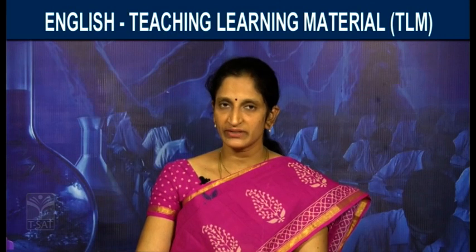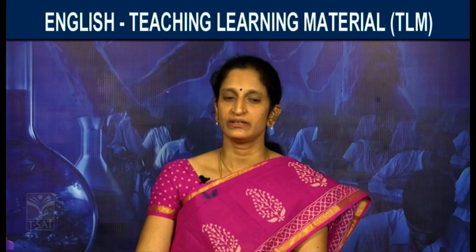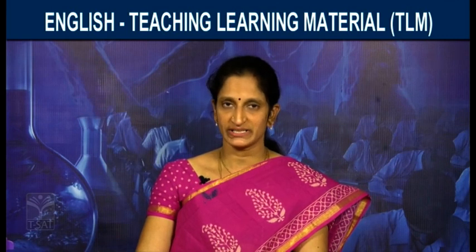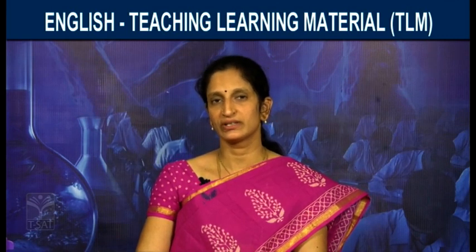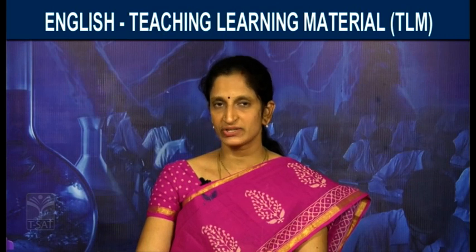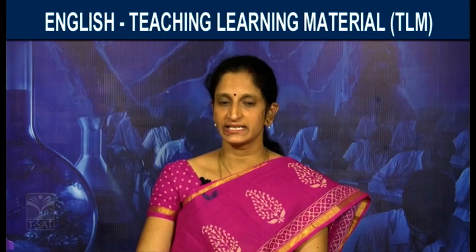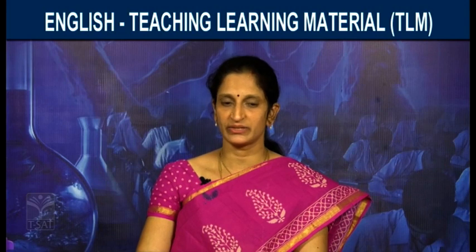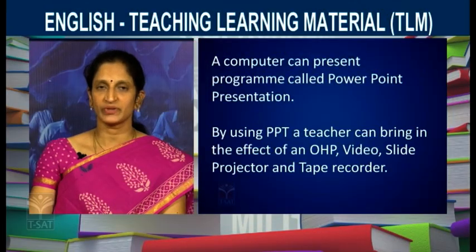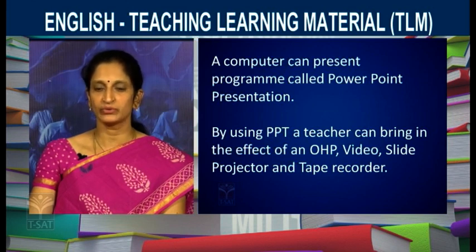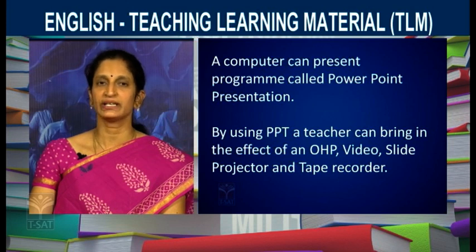Especially for classroom teaching, we have to be aware of PowerPoint presentation. Slide preparation on the computer is one of the interesting TLMs for presentation. By using PowerPoint, a teacher can bring in the effect of an overhead projector, video, slide projector and tape recorder.